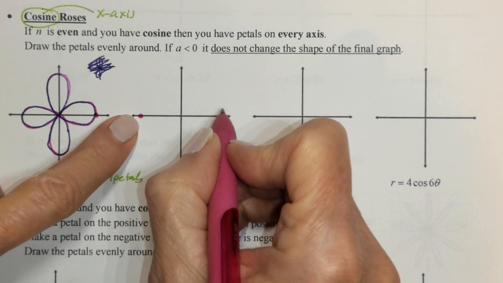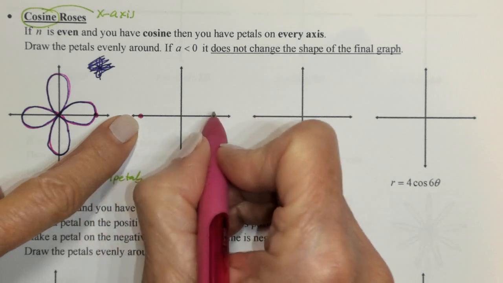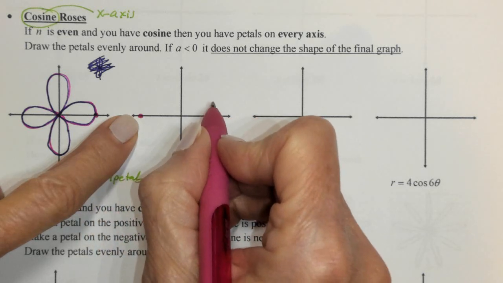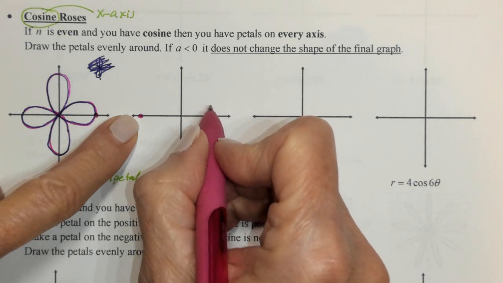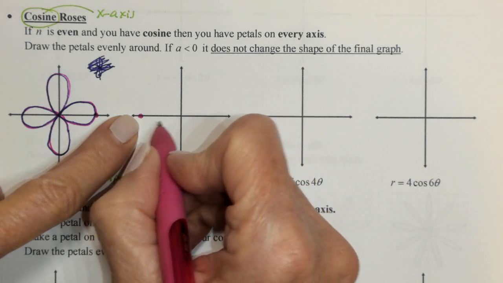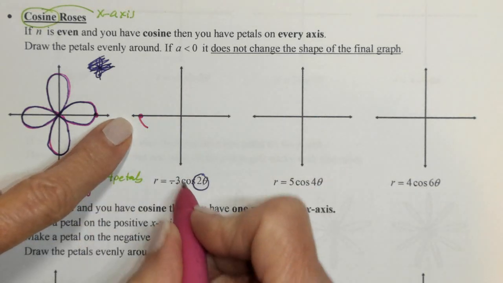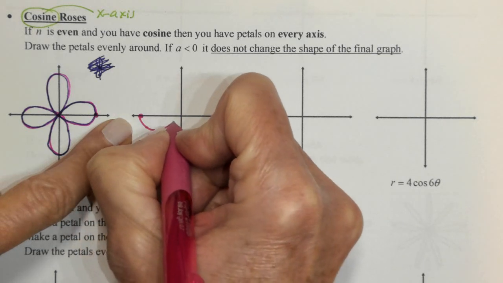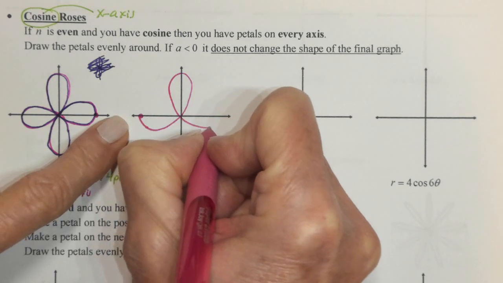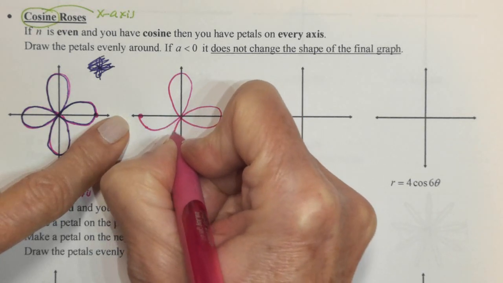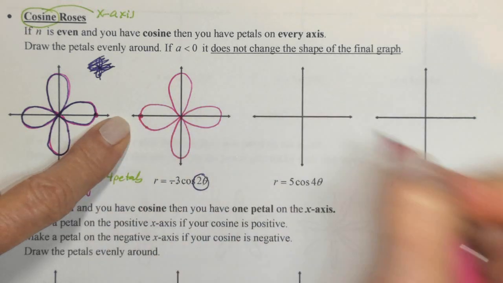And as theta increases, my r value is going to be negative, so it's going to put me down here in the third quadrant. So this is going to go like this when we start off. It's going to go like that, and then nice and smooth, around and around, nice and smooth like that.